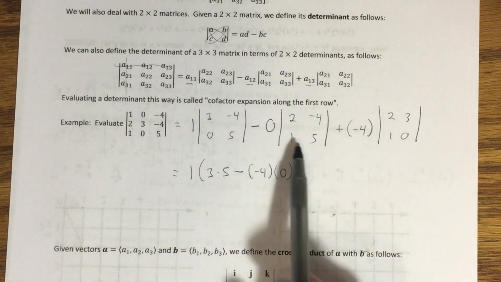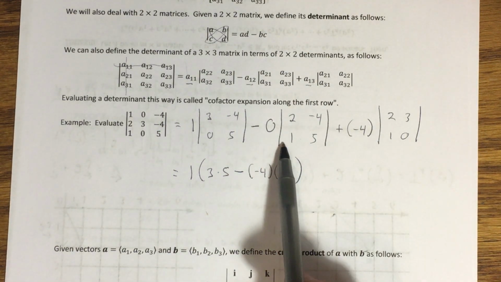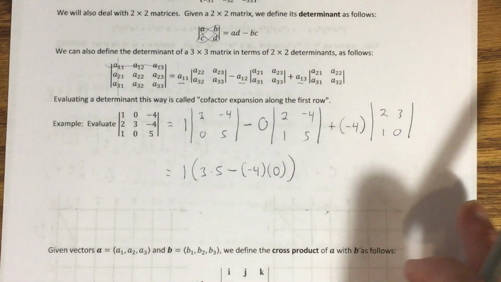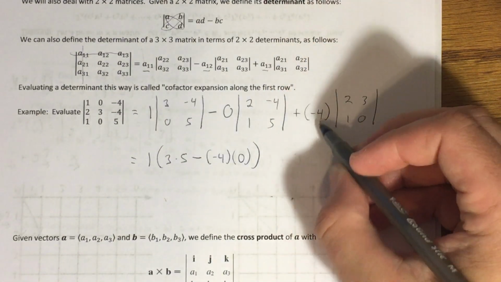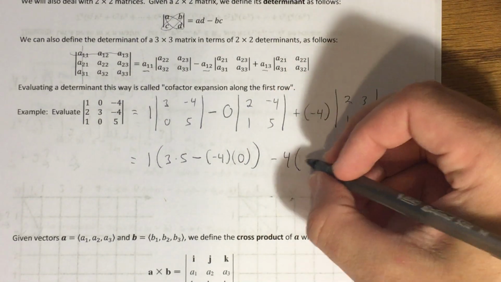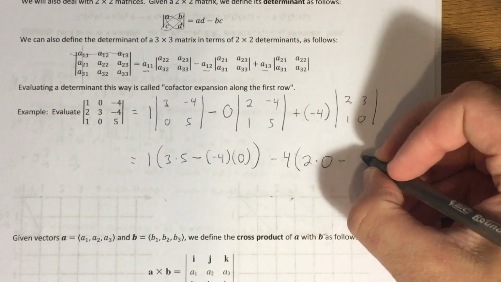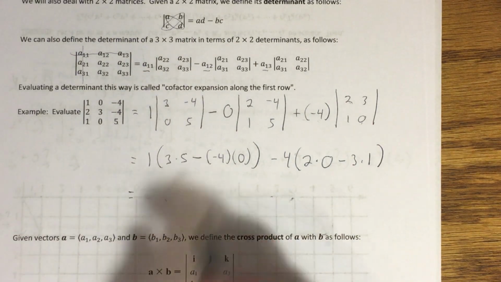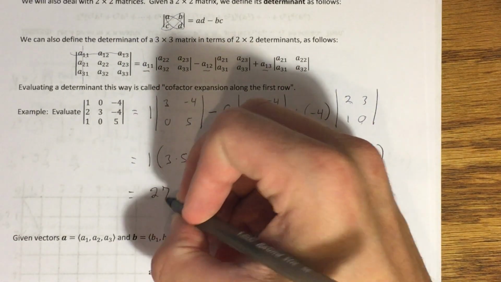That's what we have here. This guy I'm not even going to bother with, because no matter what this determinant comes out to, it's just being multiplied by 0, so it's going to 0 out and disappear on us anyways. This becomes -4 times 2 times 0 minus 3 times 1. And so simplifying all of this down, doing the arithmetic, we should end up with 27.